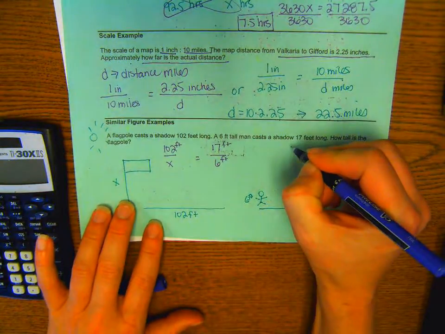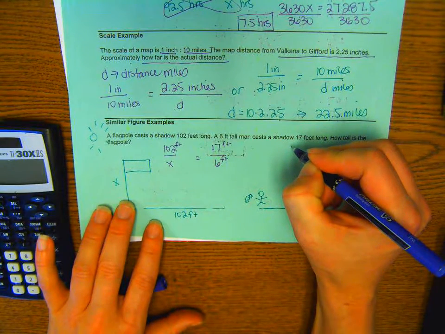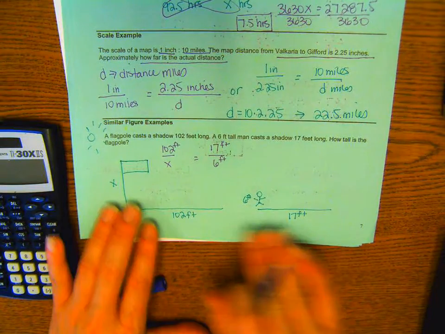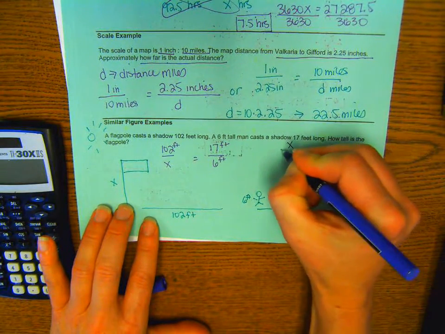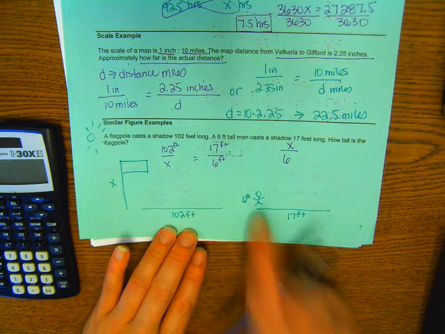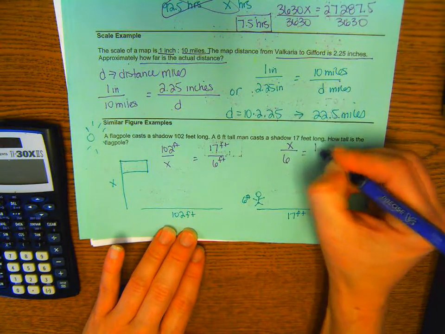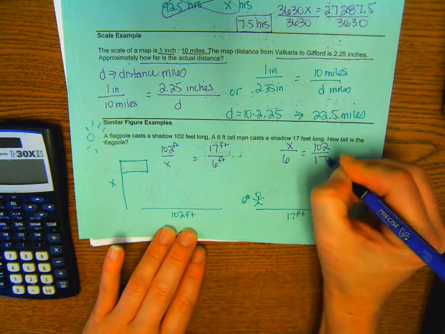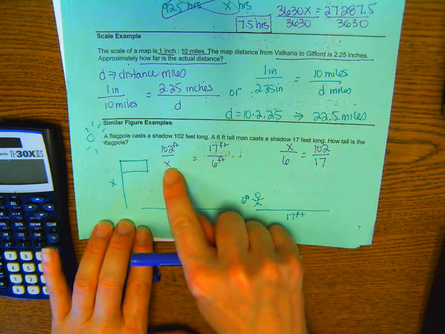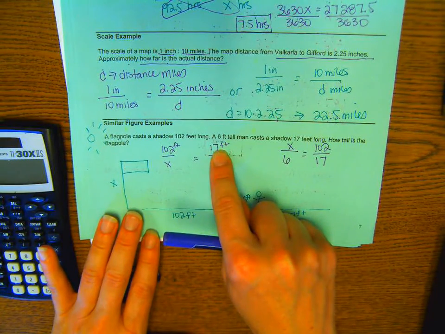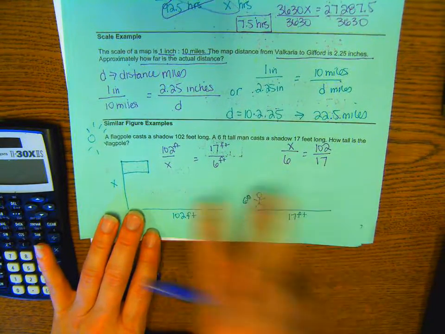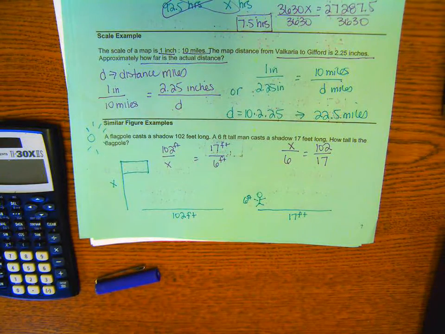What if I said I want to compare the heights of the objects and the shadows? I would put the height of the flagpole over the height of the man, and then the shadow of the flagpole. Okay, here's my point to you. When you cross multiply this, do you see how you have x times 17? When you cross multiply this, don't you still have x times 17? Either way of thinking of it, they're both going to work. Alright, let's do it.